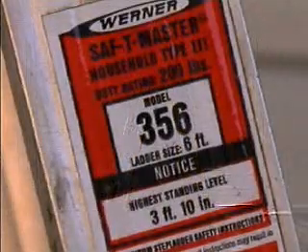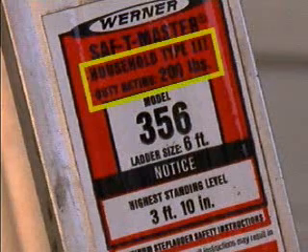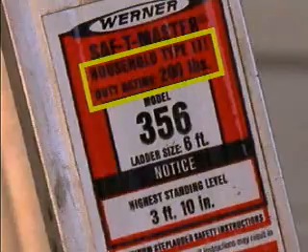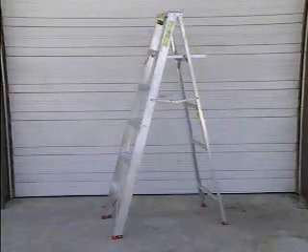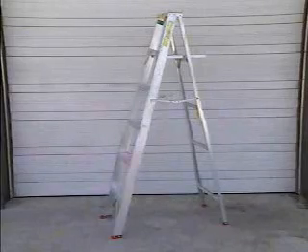The fourth category is Type 3. Type 3 ladders have a maximum load-bearing capacity of 200 pounds. Ladders in the Type 3 category are light-duty ladders typically used for light household jobs.